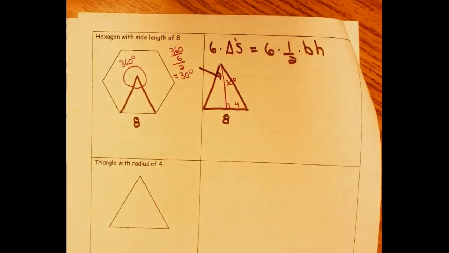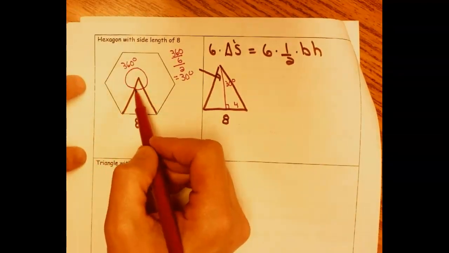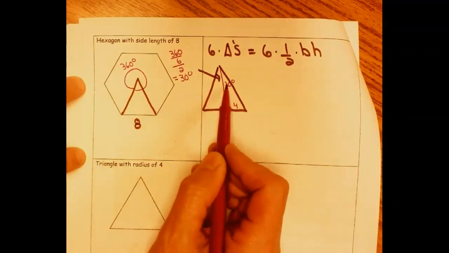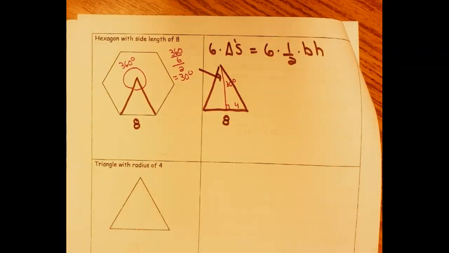I'm going to pause, just give you a second to look at it. Again, all the way around is 360, divided by 6 gives me this whole angle, but I'm cutting that in half because I need to go find the height. Now if you notice, you've got a 30, 60, 90.